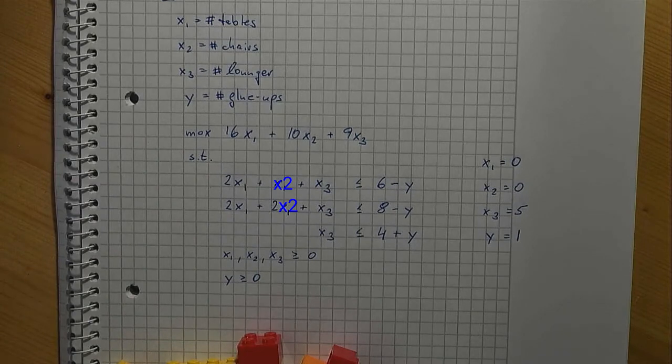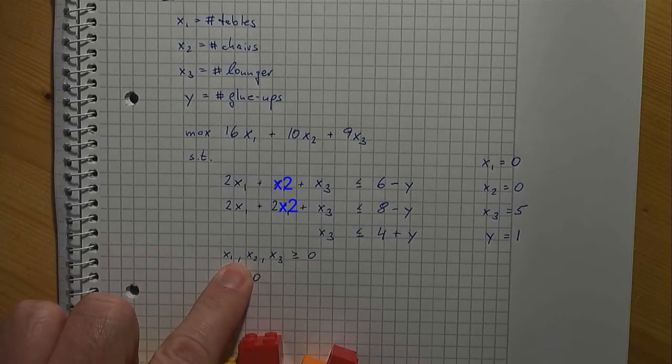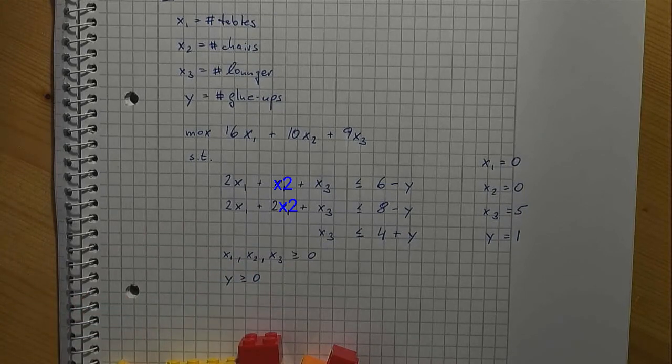All x's are greater than or equal to 0. Consequently, the smallest value of the left-hand sides is 0. This means we have that 6 minus y is greater than or equal to 0, and 8 minus y is greater than or equal to 0. Therefore, y cannot be greater than 6. y equals 6 and all x's equal 0 is a feasible solution, as you can easily check.